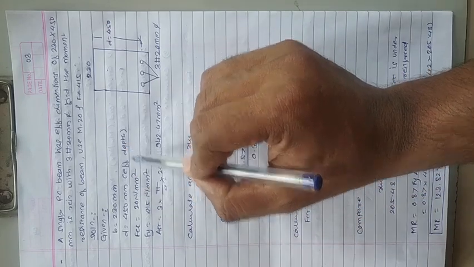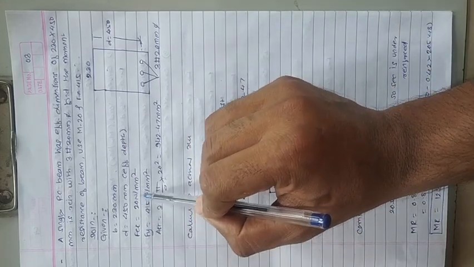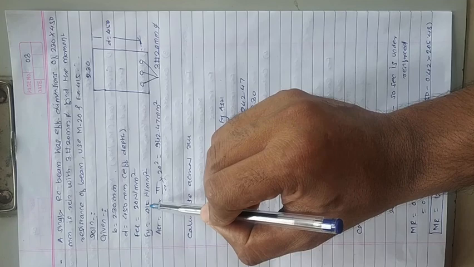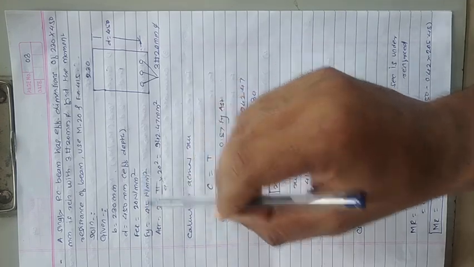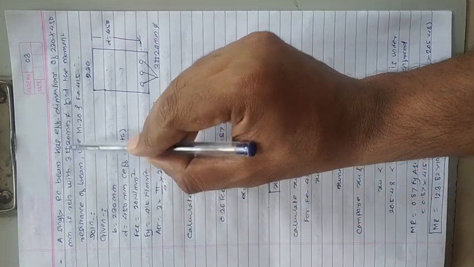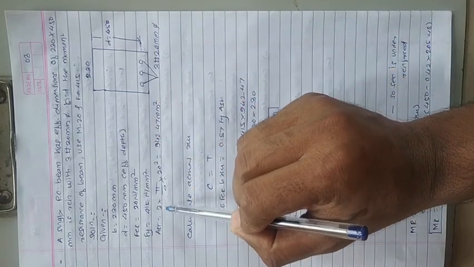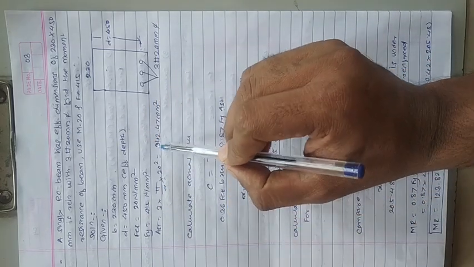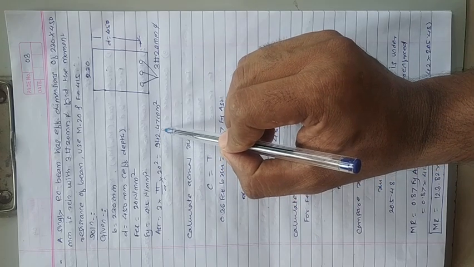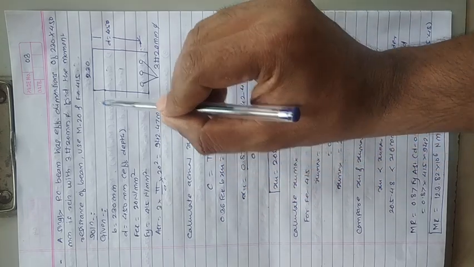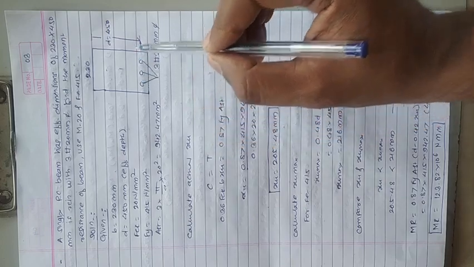That is the effective depth. Then fck is equal to 20 Newton per mm square. Fy is equal to 415 Newton per mm square. And Ast is given as 3 bars of 20 mm diameter. So we can calculate total Ast equal to 3 into area of 1 bar. So total Ast is equal to 942.47 mm square. This is the sketch drawn.